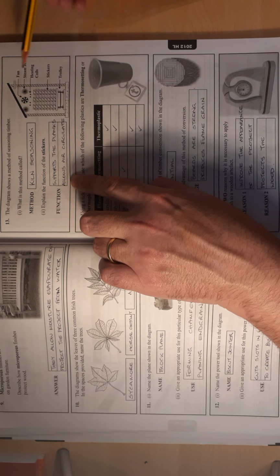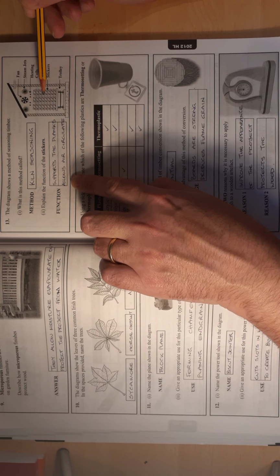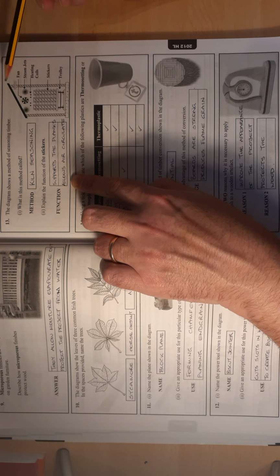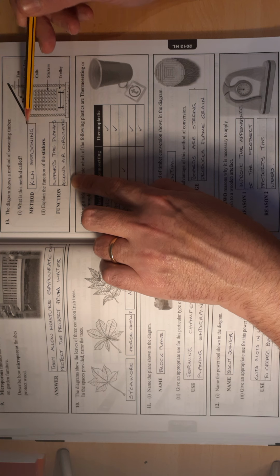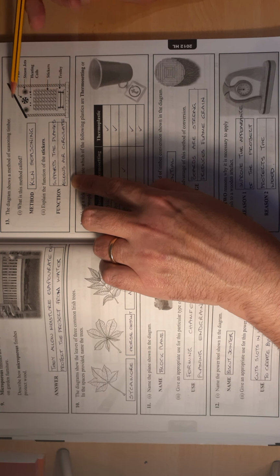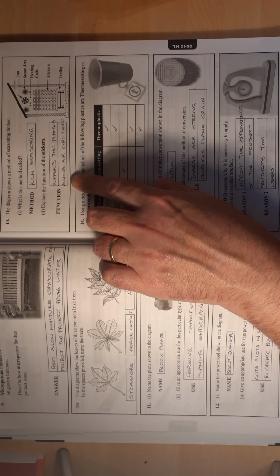Question 13, the diagram on the right hand side shows a method of seasoning, and the name of that type of seasoning is called kiln seasoning. So this is like an oven where the wood is put into, dried out, and then taken away, and another batch of wood put in afterwards.